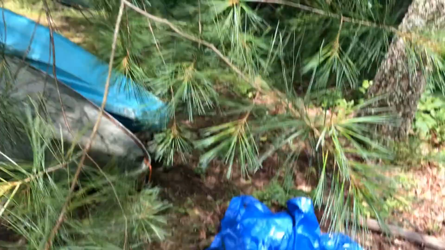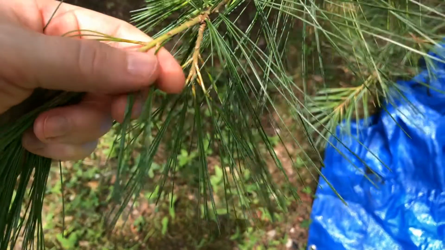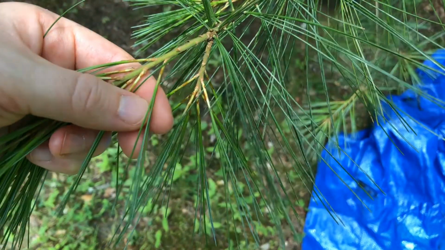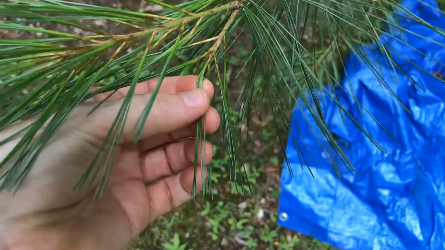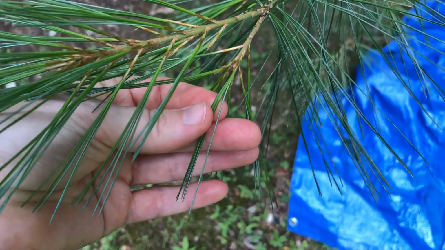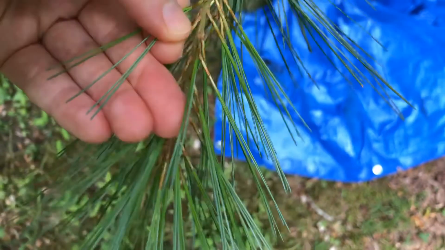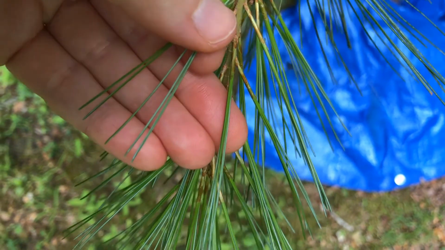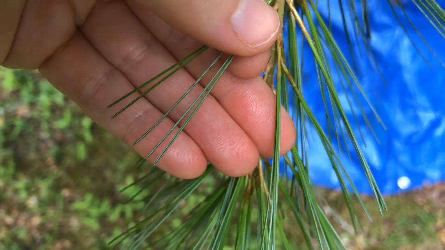So let's look at our needles here. Now what it means by group is each little bundle here. So we are going to count the needles in our little bundle here. So this has, I don't know if you can see that, there are 5 needles in this bundle, right?